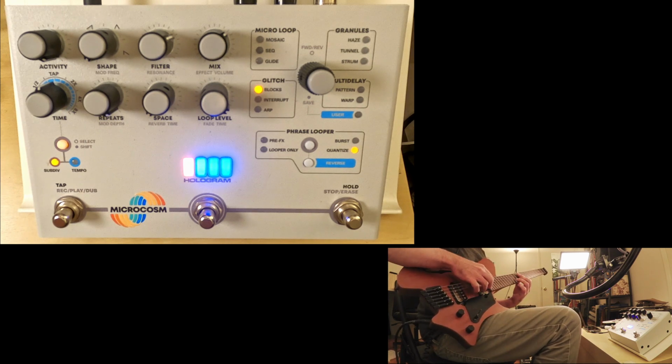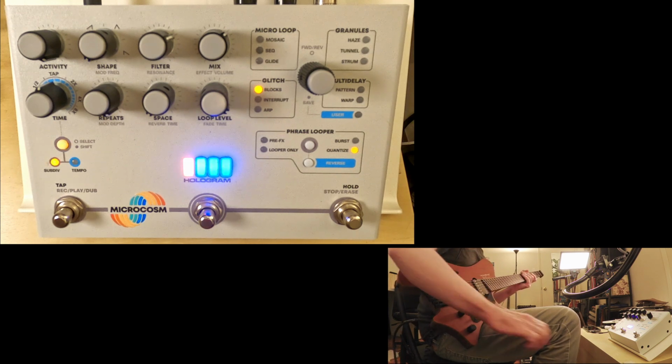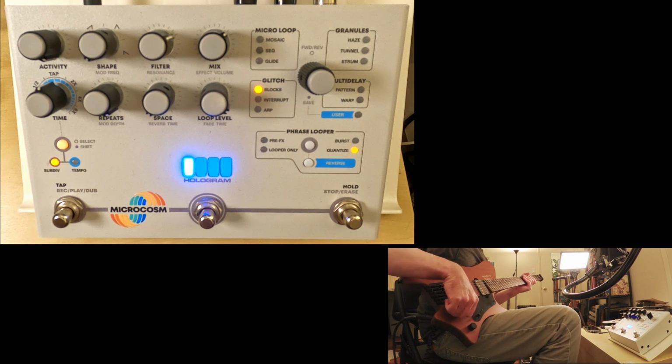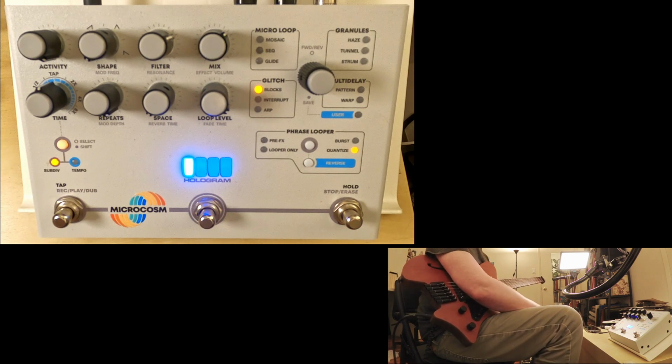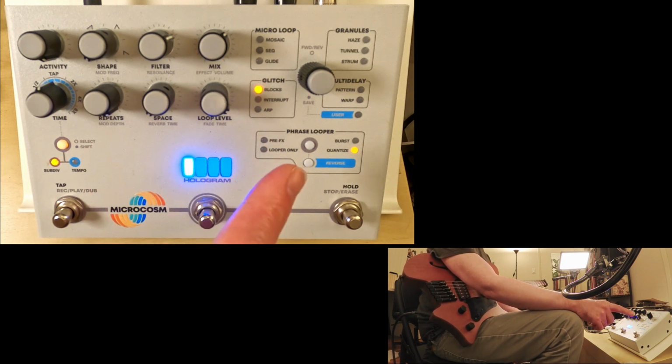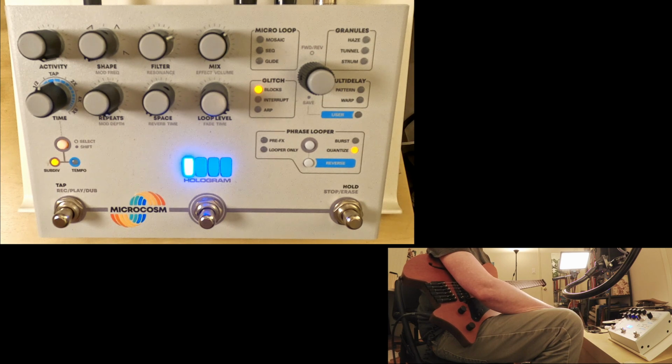Let me build up some more. And then hold. So again, it's quantizing when the effect is firing off its samples, using that as a very clear downbeat.